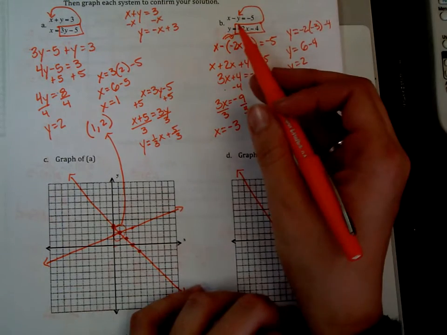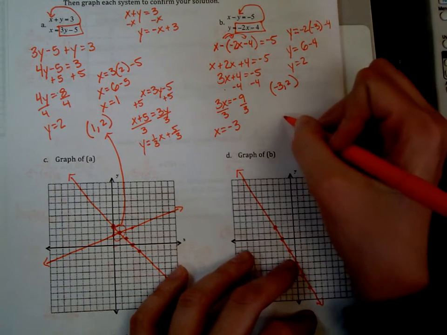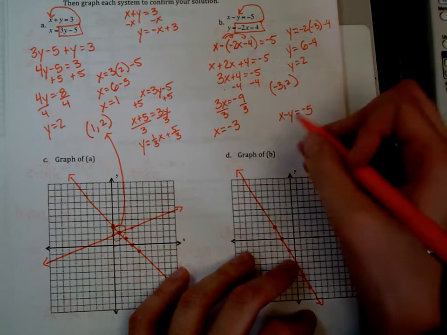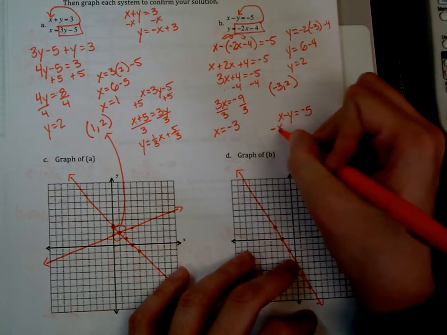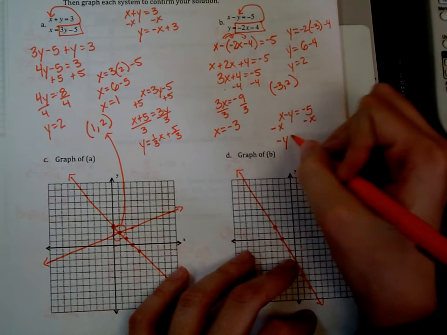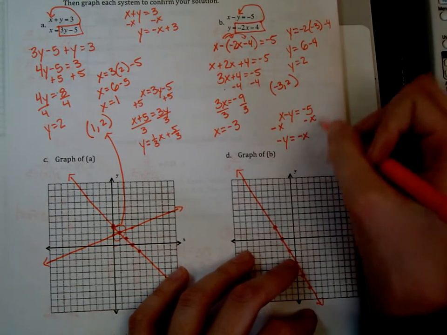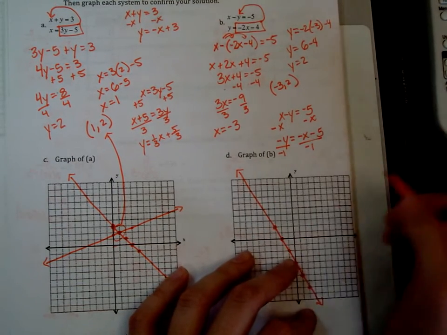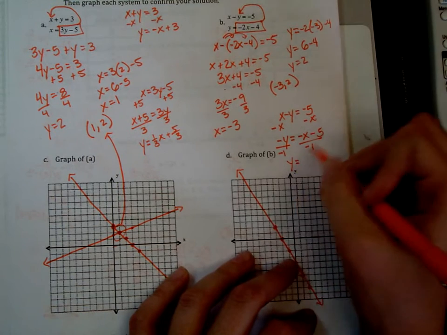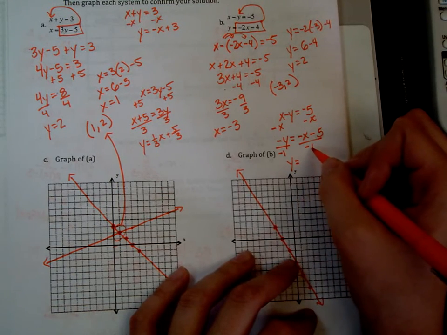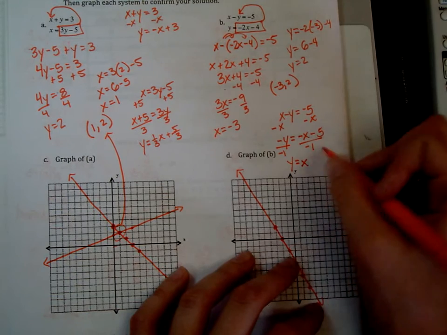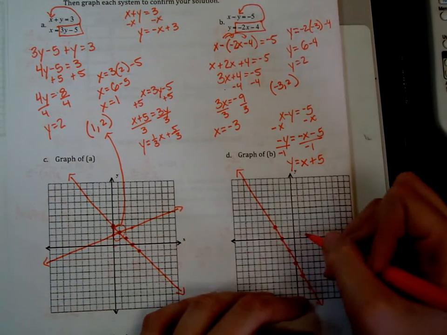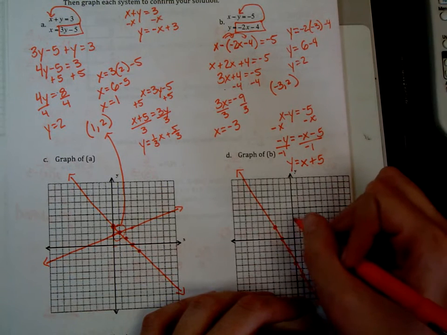The second equation we need to put into y equals mx plus b form. So it's x minus y equals negative 5. We can subtract x from both sides, so we get negative y equals negative x minus 5. And then if we divide by negative 1, then we get y by itself. X divided by negative 1 gives us positive x. Negative 5 divided by negative 1 is positive 5. So x plus 5. 1, 2, 3, 4, 5.